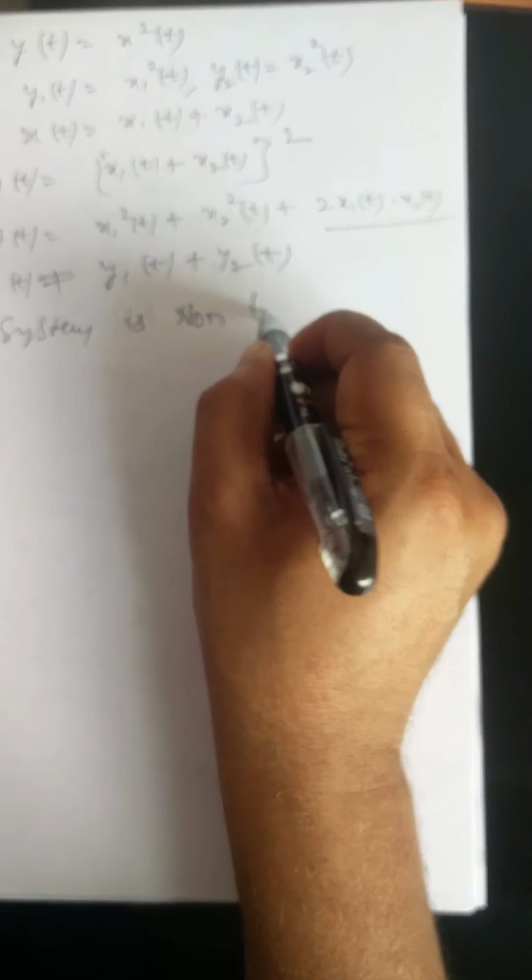Memory or memoryless. It is very simple. It depends only on the present value of the input. y of t is equal to x square of t. When t is equal to 1, y of 1 is equal to x square of 1. Observing at t equal to 1, it requires only the input at t equal to 1, hence it is a memoryless system. It does not depend upon the past values of the input. It is a memoryless system.